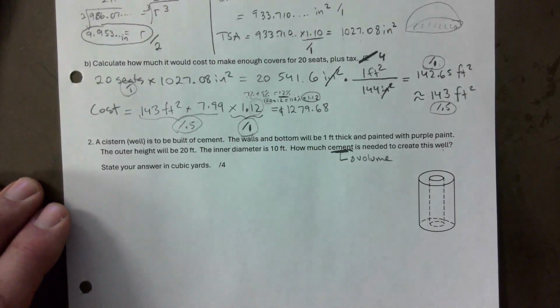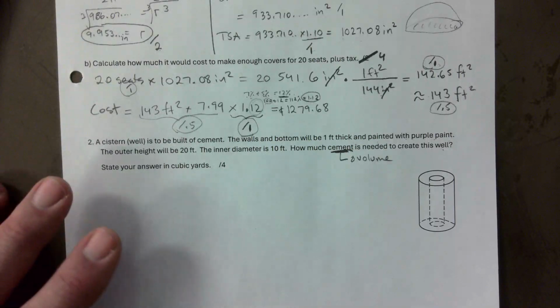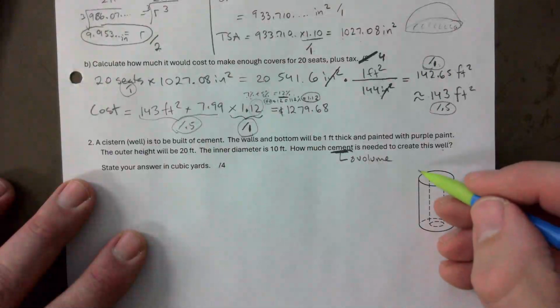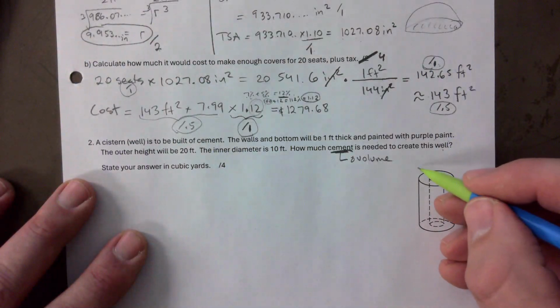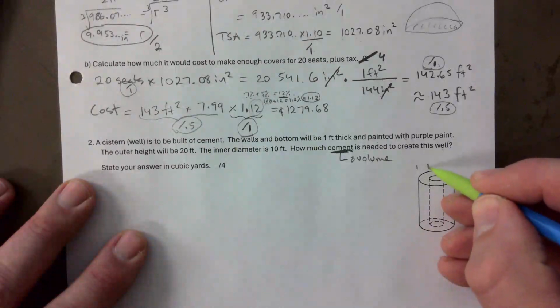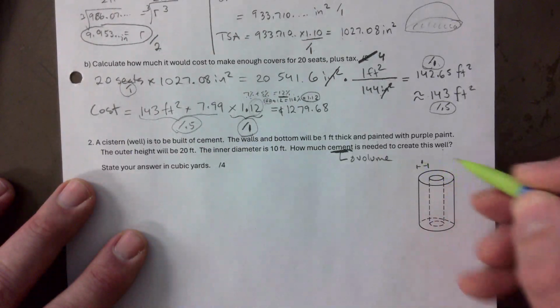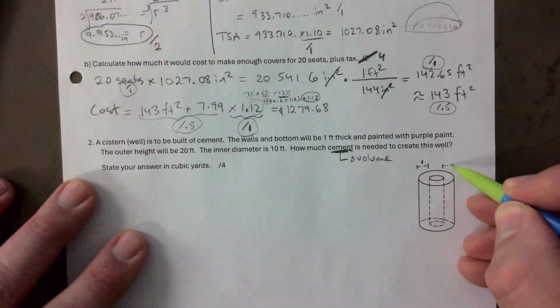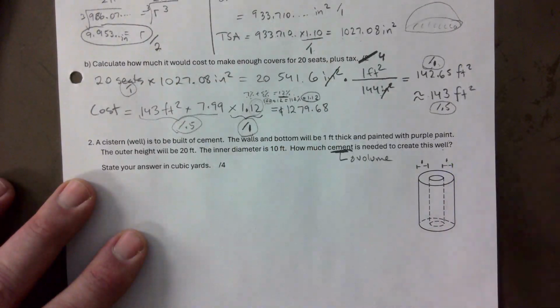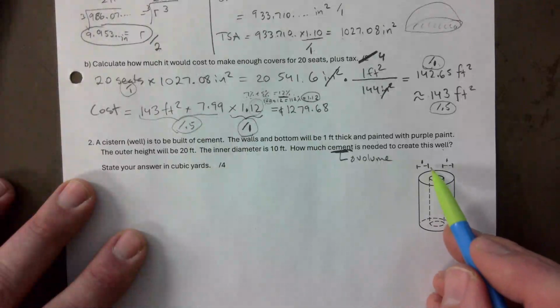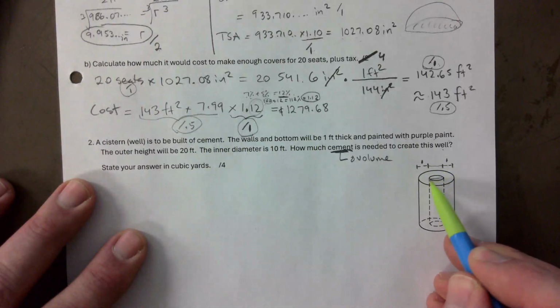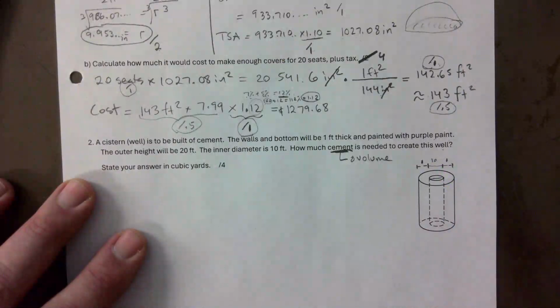The painted part, I didn't make anything of it. I could have asked you for the surface area, but I felt like enough is enough. And maybe you remember this from the homework. We know that the thickness of the walls of this well is 1 foot, and that the diameter of the small part is 10 feet.